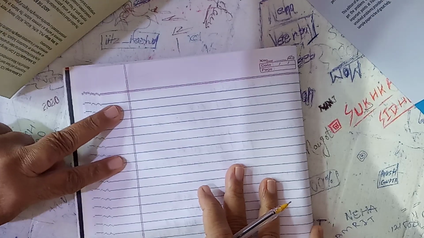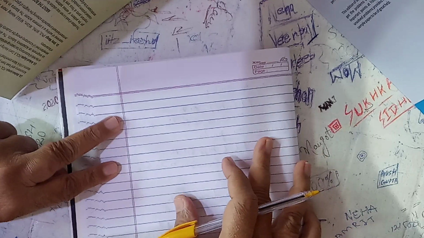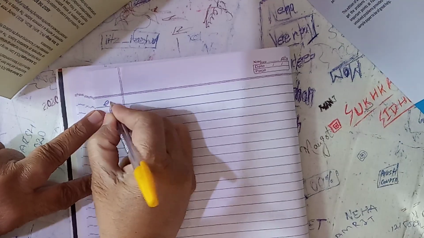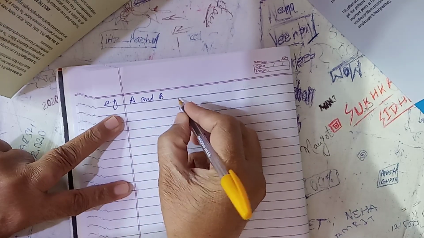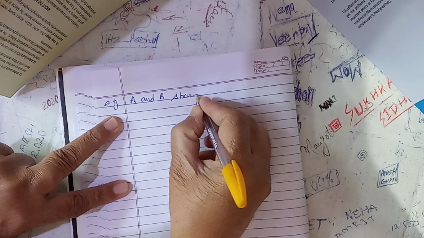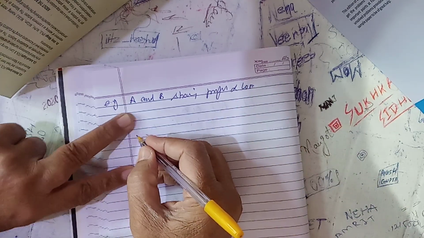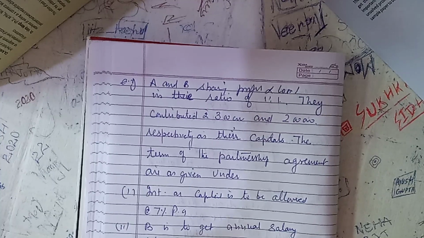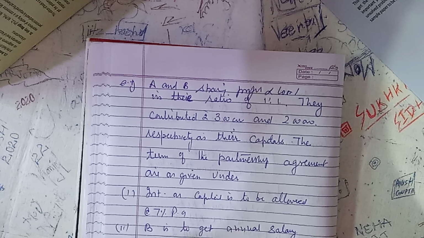Dear students, now we discuss the profit and loss appropriation account with the help of an example. First of all, I write down the example. A and B share profit and loss in the ratio of 1:1, means equal. They contributed rupees 3 lakh and rupees 2 lakh respectively as their capitals.